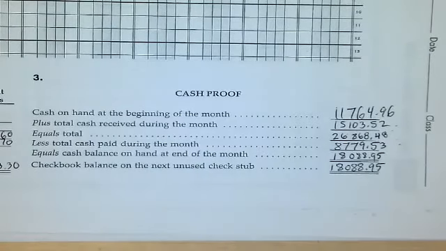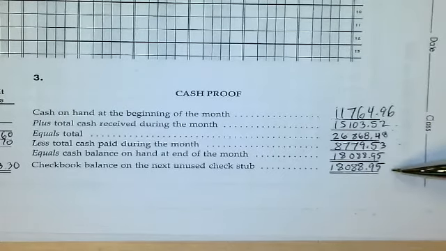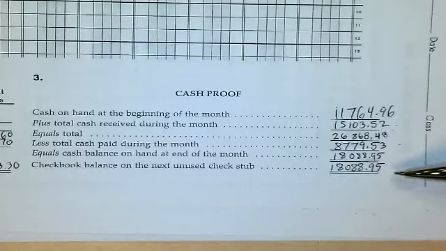This is something that accountants do at the end of every month. They cross-reference the cash that they started with in the general ledger, the cash that they got in the cash received journal, the cash that they spent in the cash payment journal, and then they compare it back to their cash ledger or their check stub. That's what they do at the end of the month.